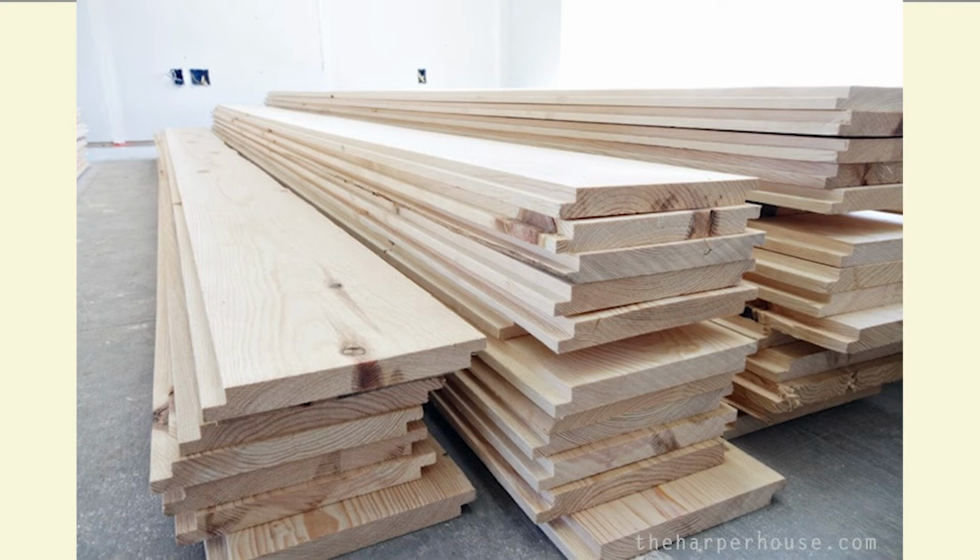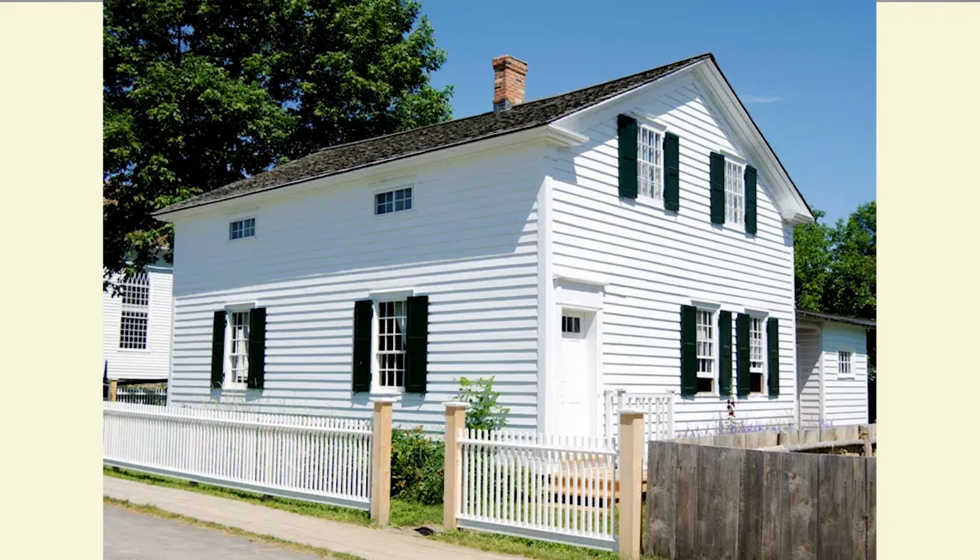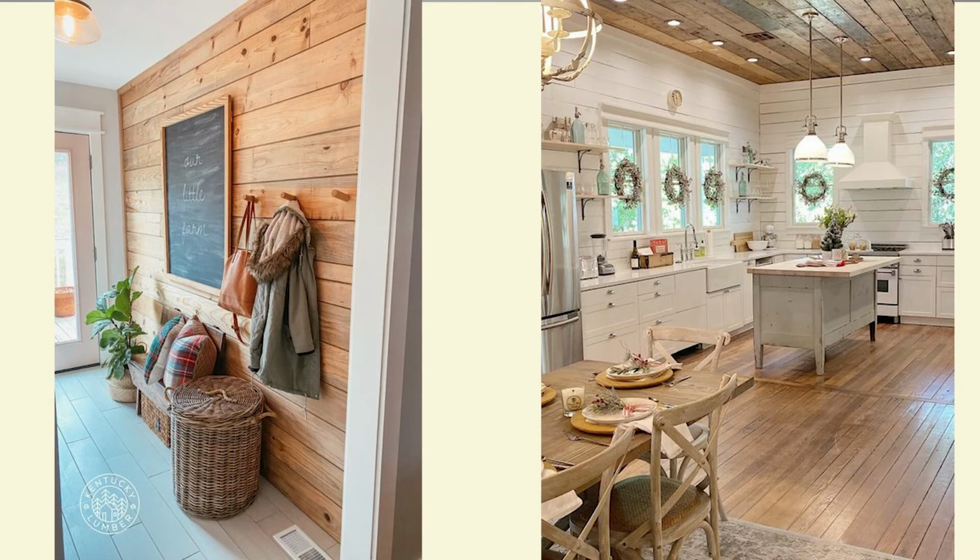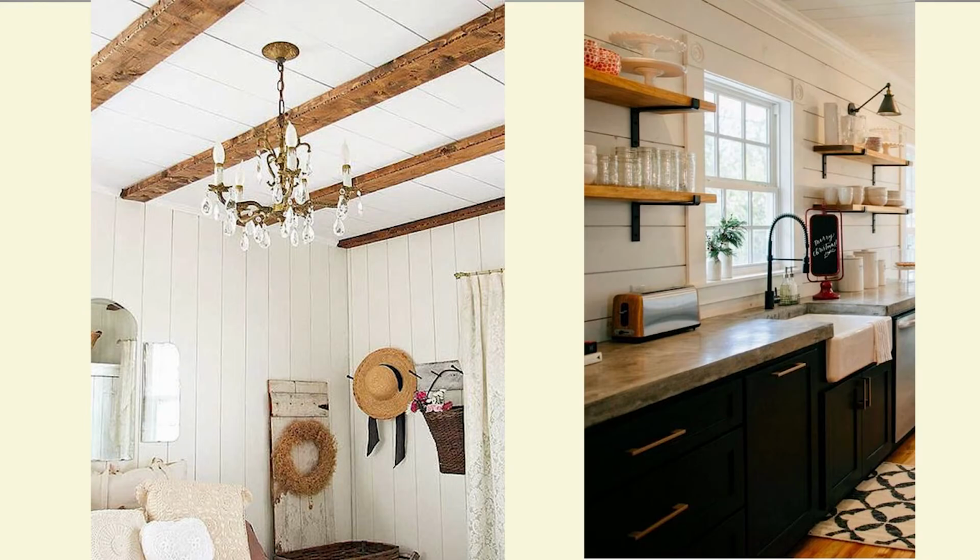So for those who don't know, shiplap is a long narrow board with cuts into the top and the bottom of its sides, and traditionally shiplap wood has been used as exterior sidings, but now it's also found in a lot of homes as wall treatment as well. And you can really use this in a lot of creative ways, regardless if you're going a more traditional or modern style. Here's an example.